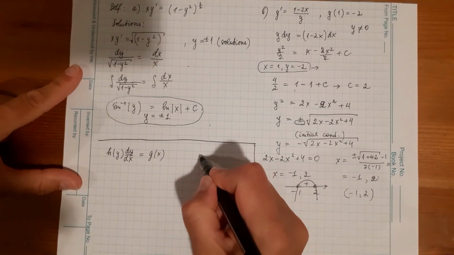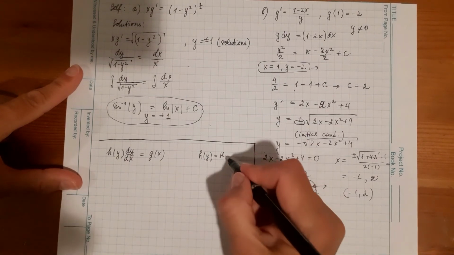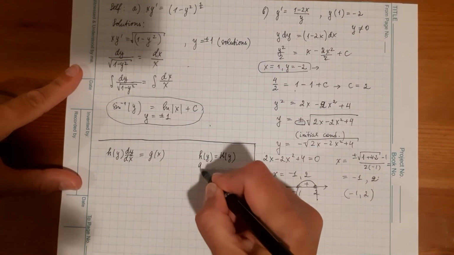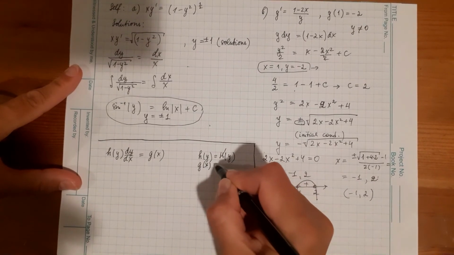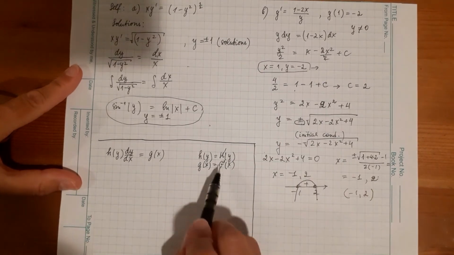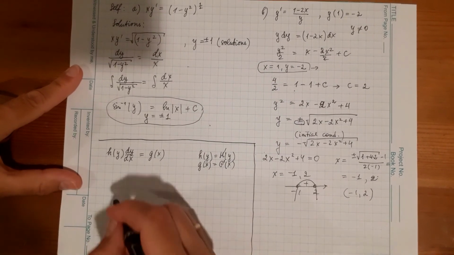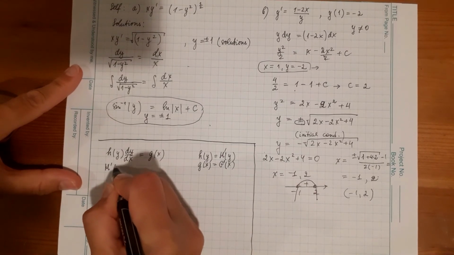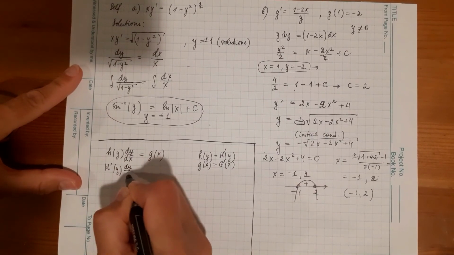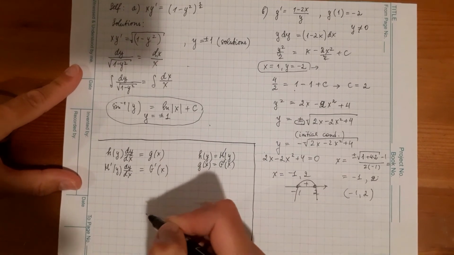Imagine that h of y is a derivative of some antiderivative big H of y, and the g of x is a derivative of some big G of x. Well, these are antiderivatives, these are derivatives, right? So what we have actually is h prime of y dy dx, and here g prime of x.